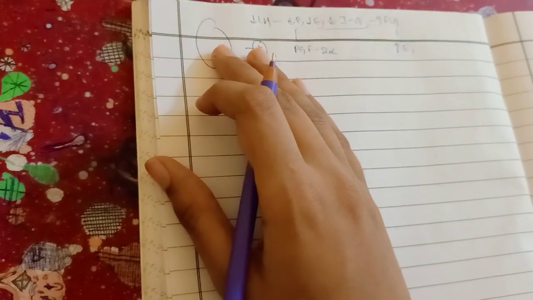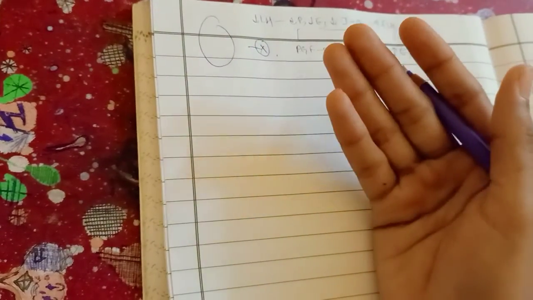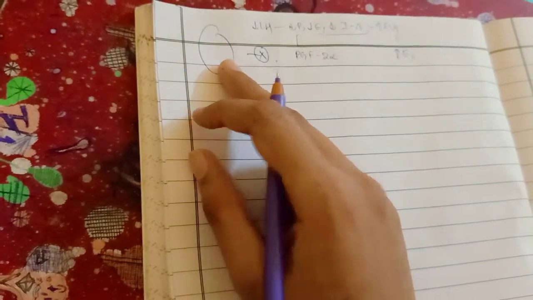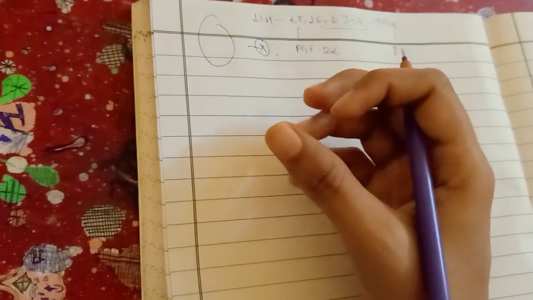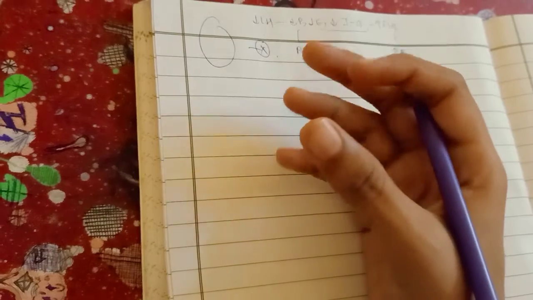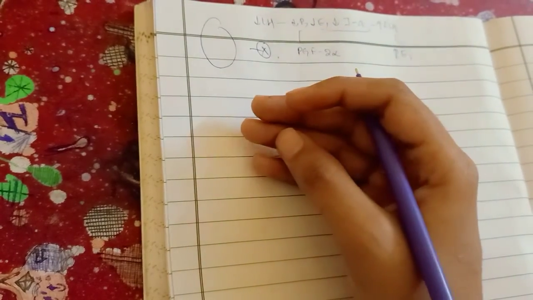Whenever the corpus luteum is degenerating, it is again starting for another cycle, right? Because progesterone is decreasing, the endometrium will shed off, and even PGF2 alpha will be released. That is why there is pain during bleeding.